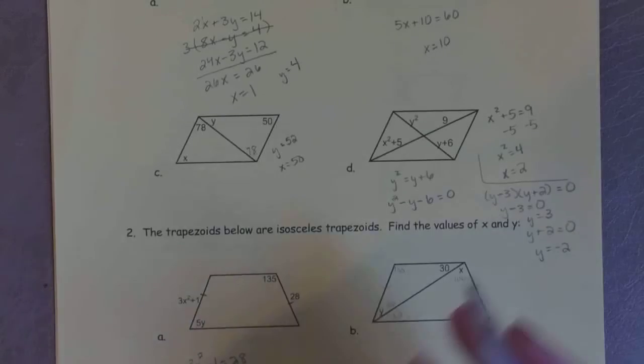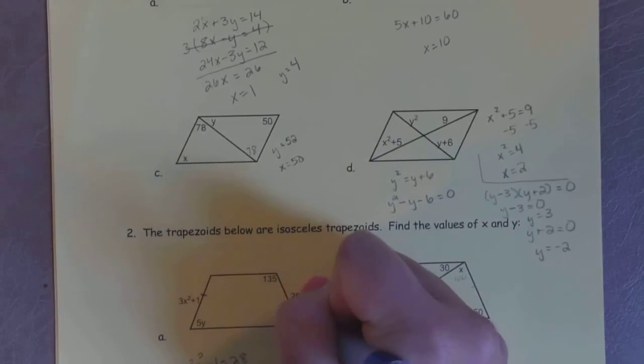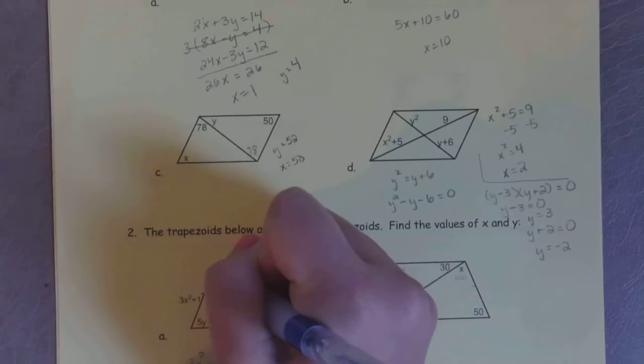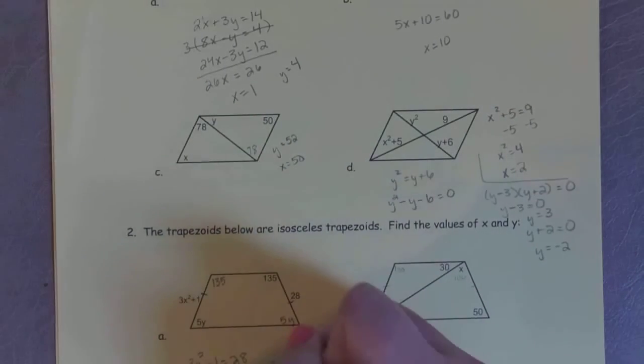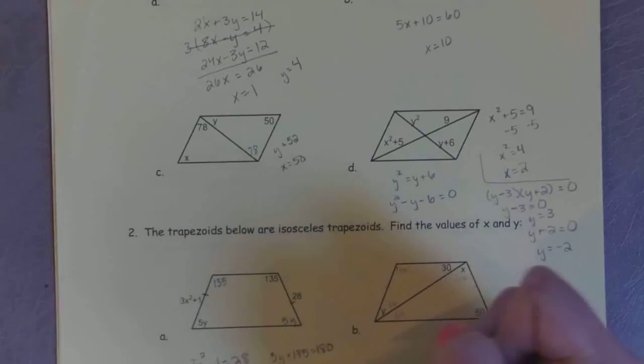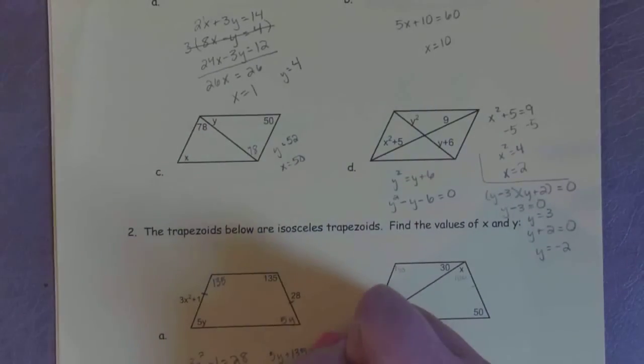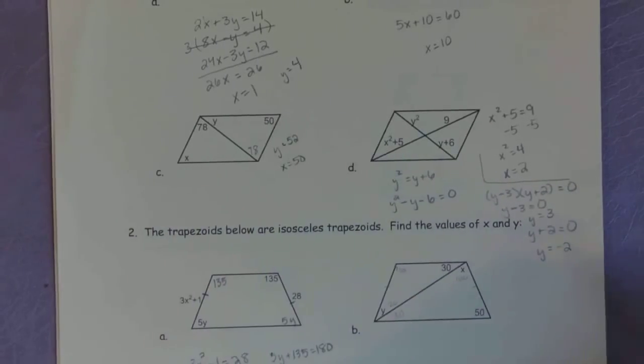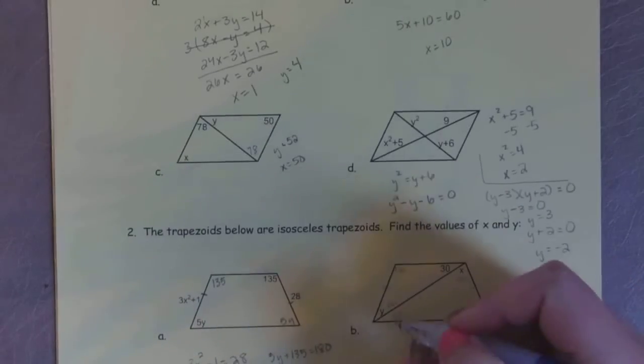Okay, now what about y? Well, for isosceles trapezoids, we know that the base angles are congruent. So this is also 5y, and this is also 135. So we know that 5y plus 135 equals 180. These are same side interior angles. So then when you solve for y, you get 9.